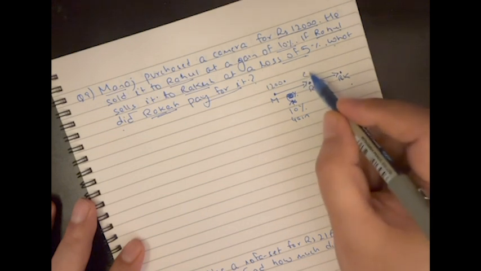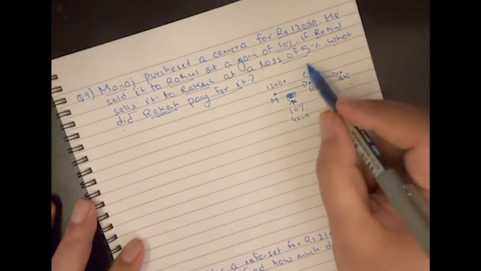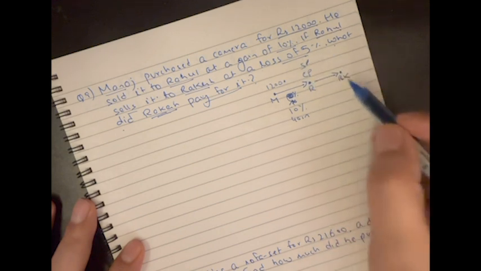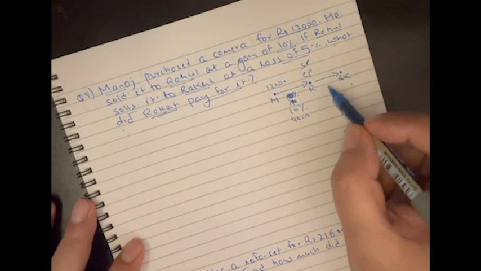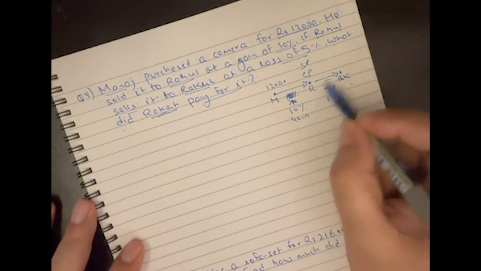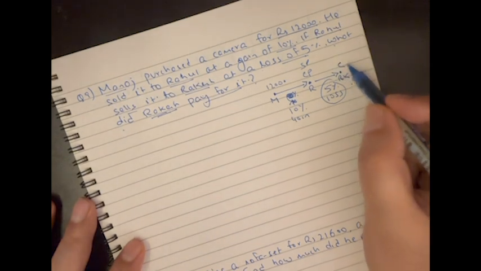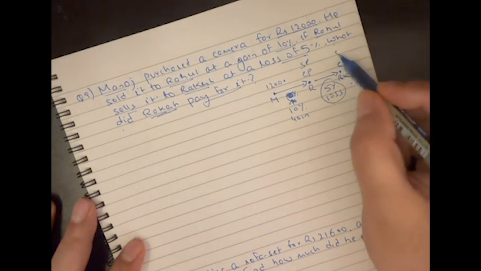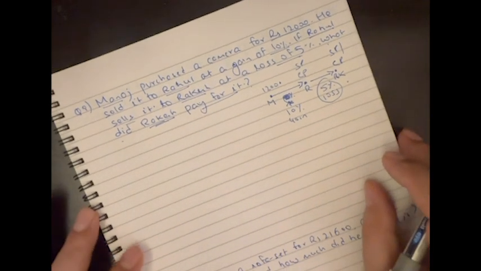We don't know the CP here. We don't know the SP also here. But he sold it to Rakesh at a loss of 5%. We need to find the CP for Rakesh and selling price for Rahul. Okay, so let's solve this.